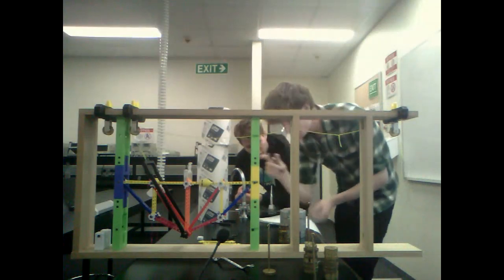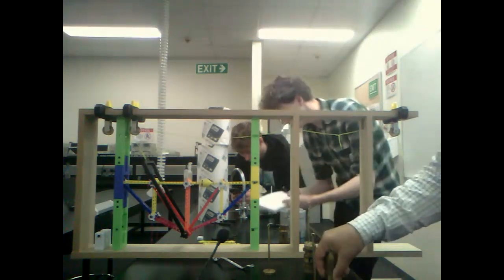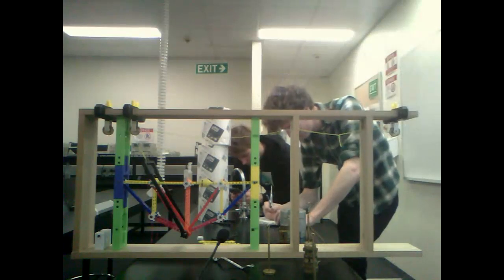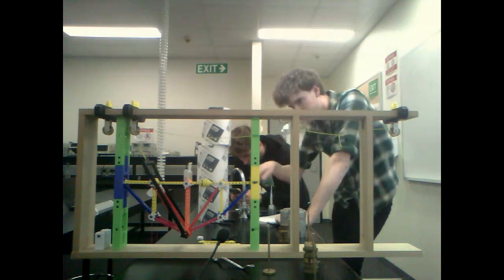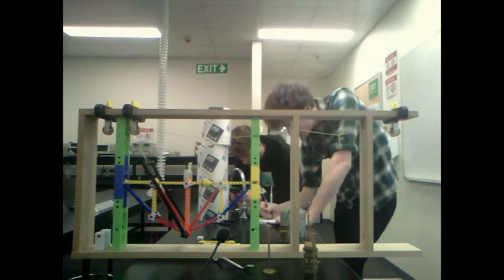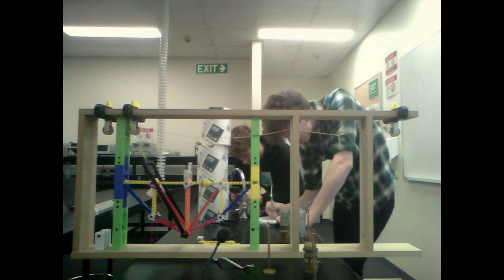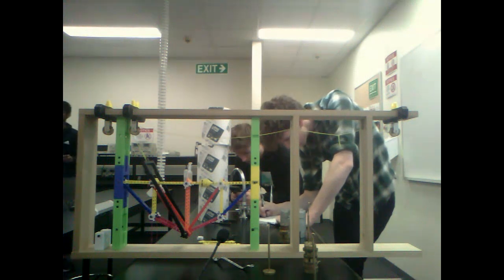Friction. So we're going to go for one where after we've loosened everything to reduce the friction, I'll do it, say 5.7 kilos. Loosen all bolts to reduce the friction in all of the pin joints.